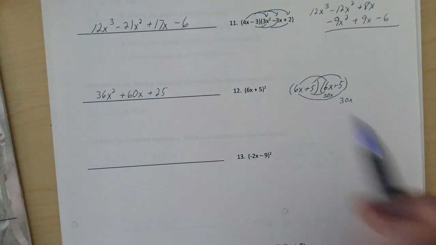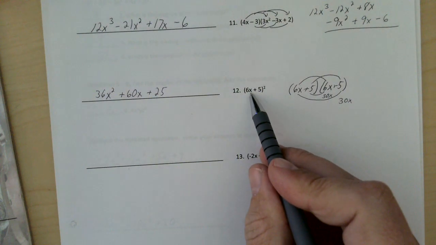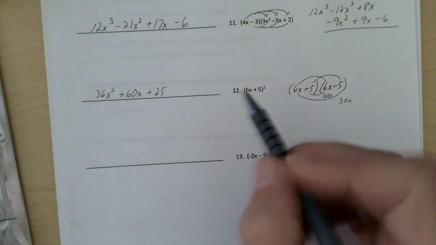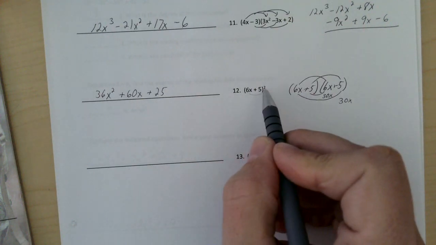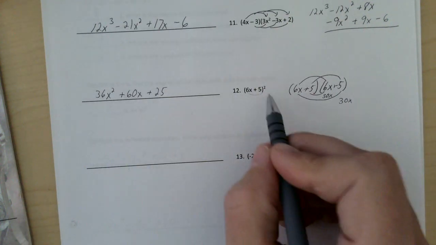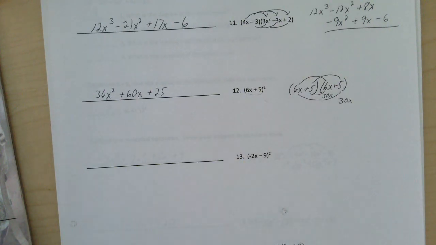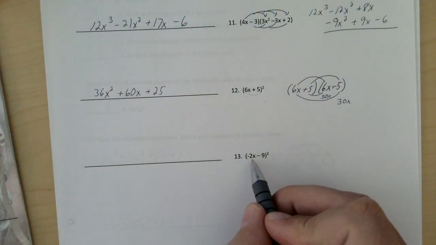Okay, so the shortcut is to square this, 6x, you get a 36x squared. Multiply what's inside and double it. So inside I get a 30x. Double it is a 60x, and then to square the 5. So square, double square. So I'm going to apply that to this one.